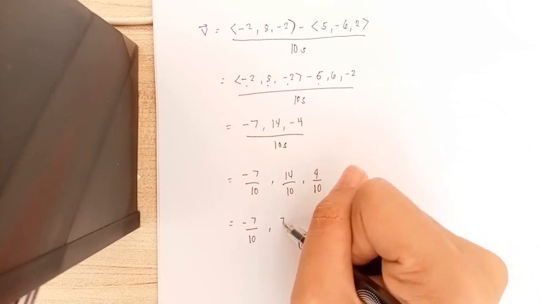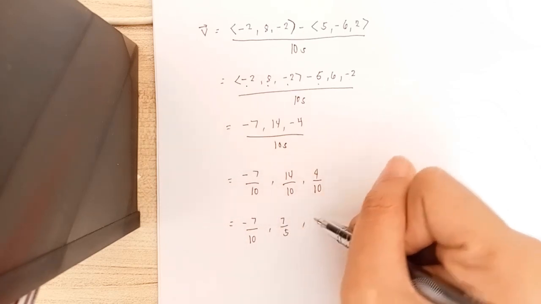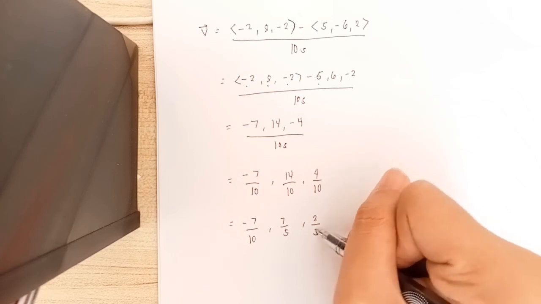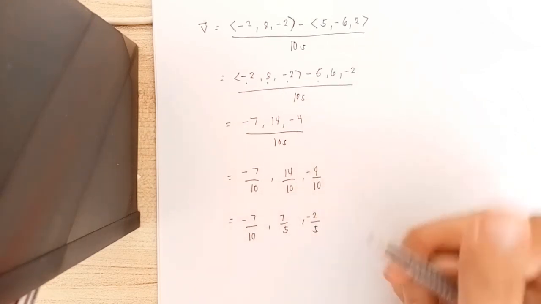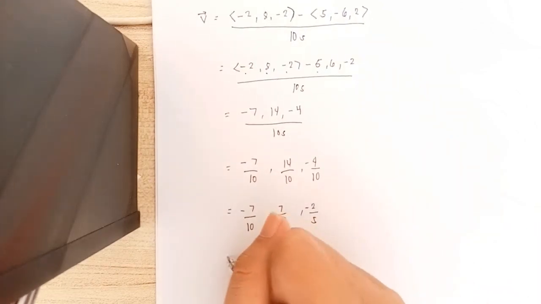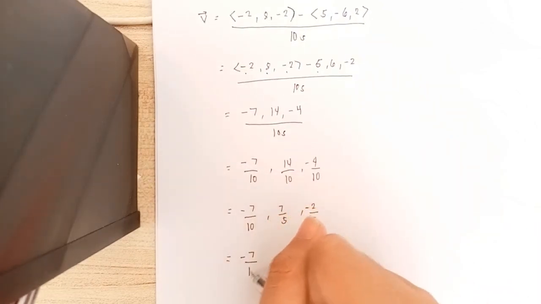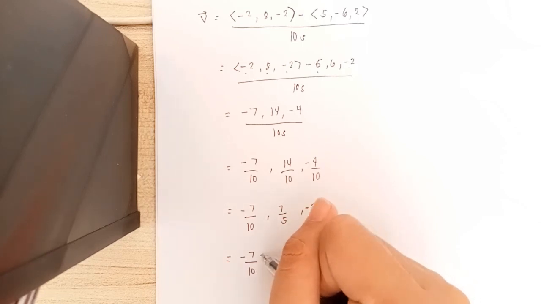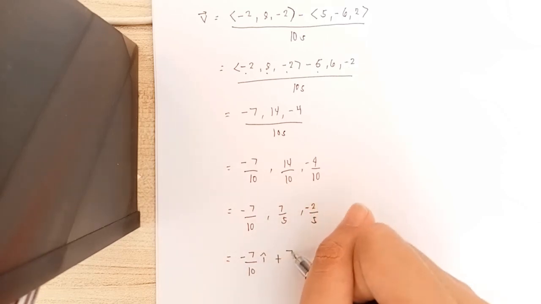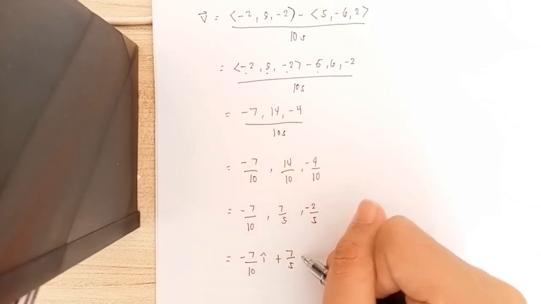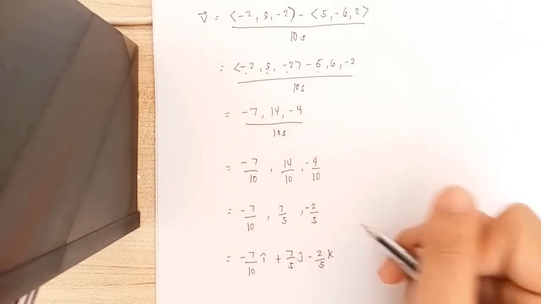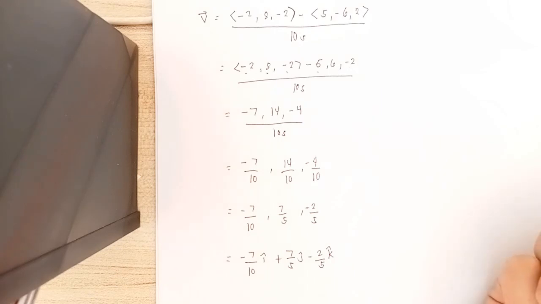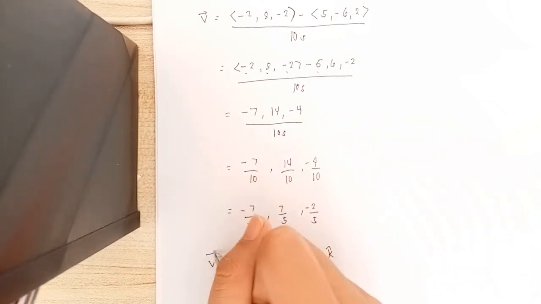So we will do lowest terms. Negative 7 over 10 will still be negative 7 over 10. 14 over 10 will be 7 over 5. Negative 4 over 10 will be negative 2 over 5. To write the final answer, we will include the letters, the notations. It will be negative 7 over 10 i plus 7 over 5 j minus 2 over 5 k. That will be our average velocity for the ion.